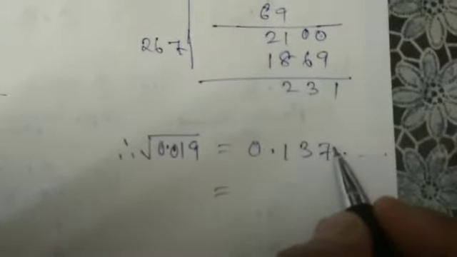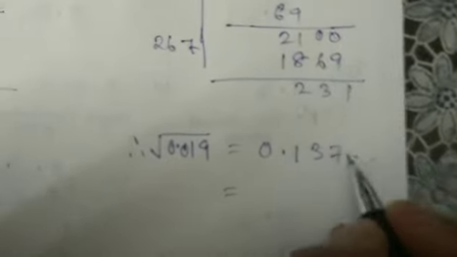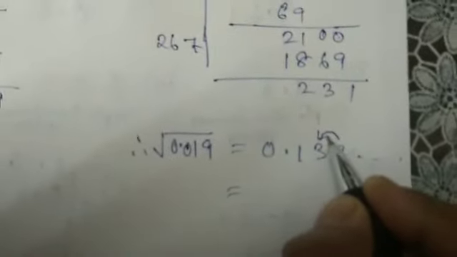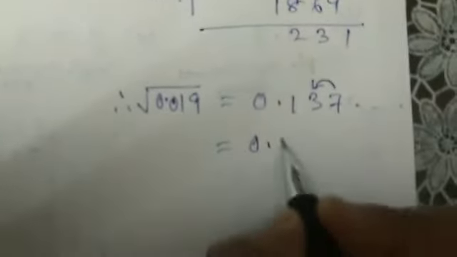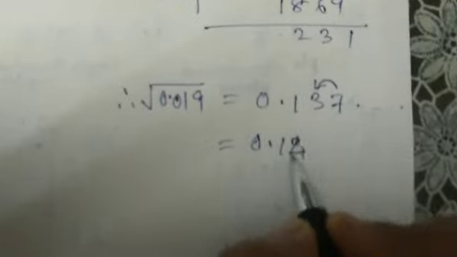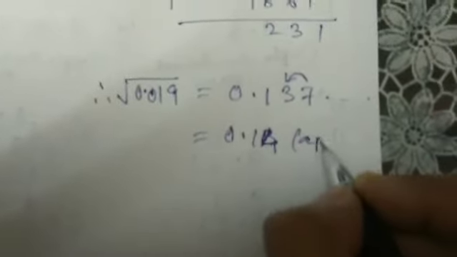Here one digit, one number will be added to this because it is 7 more than 5. Okay, so the approximate value will be 1/4. 1 is added with 3, it become 4. You write approx.